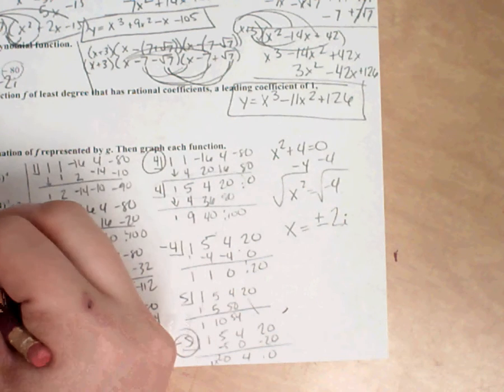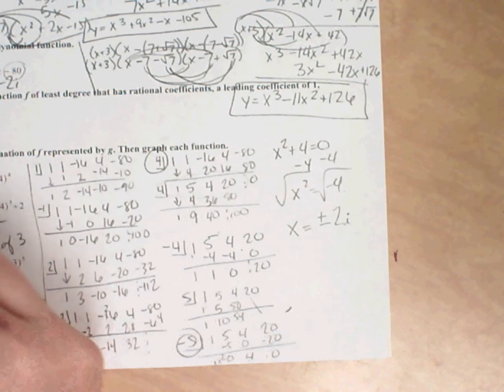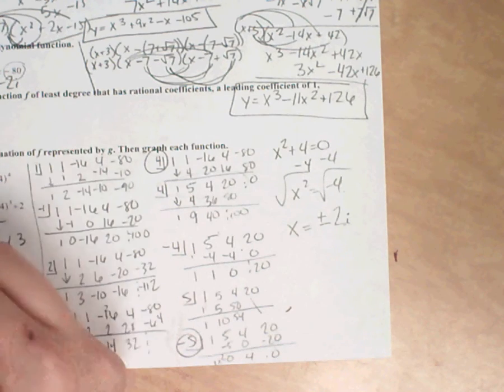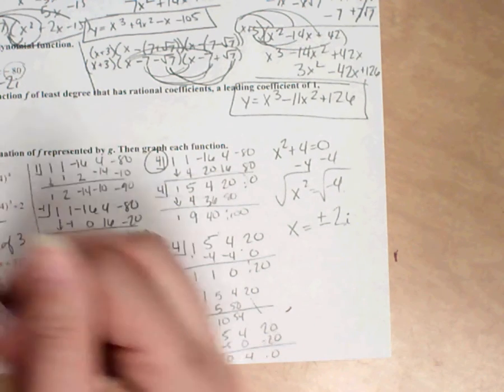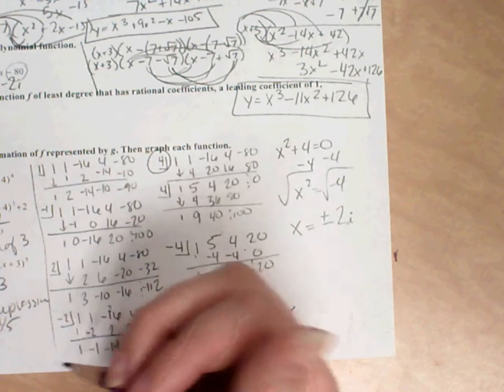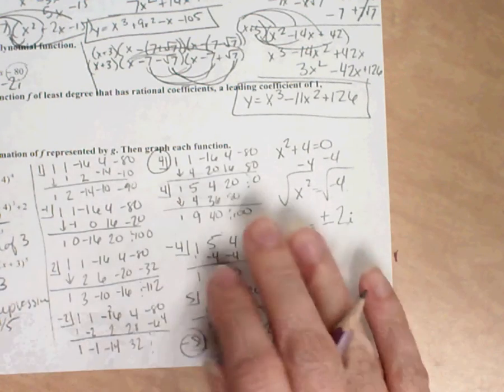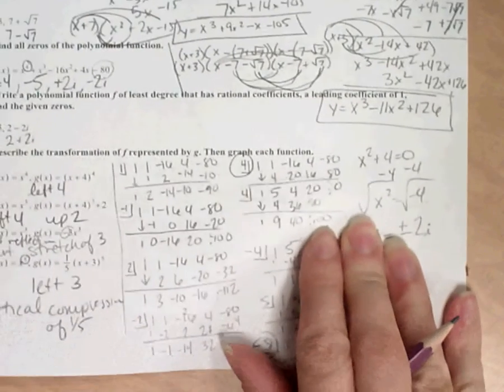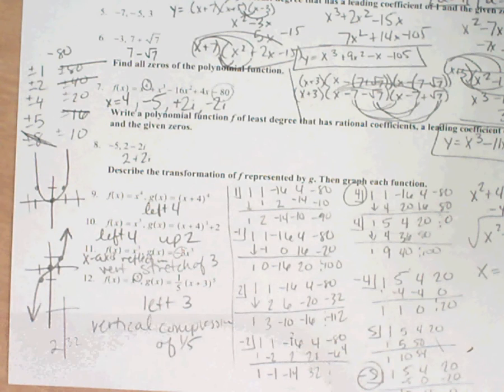And x to the 5th would go through 2, and 2 to the 5th is 32. So instead of going over 2 and up 32, it only goes up 1/5 of that far. So over 2 and up about 6. You can use your calculator on this, so I would most definitely use the calculator to see what that graph should be, and use your table so you have those exact values if you're graphing.